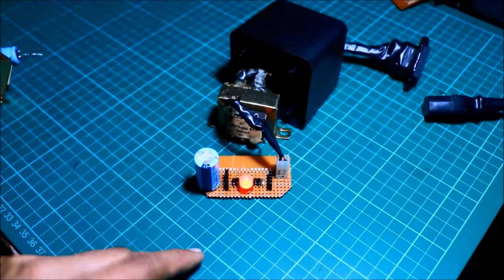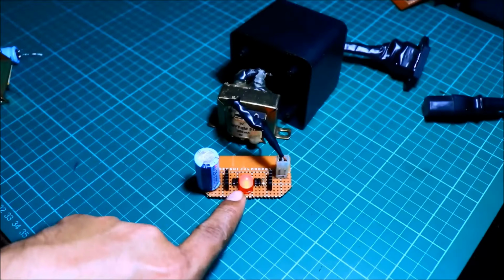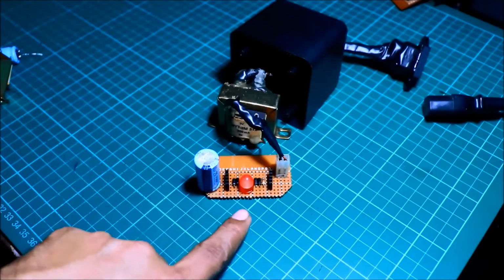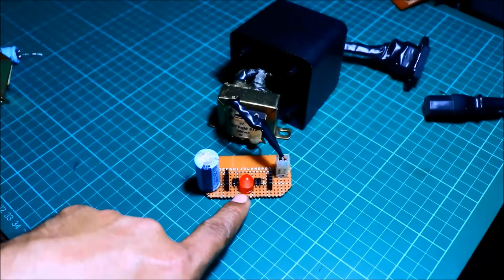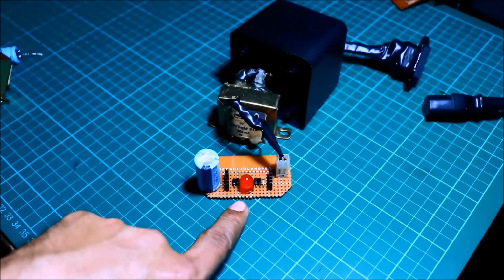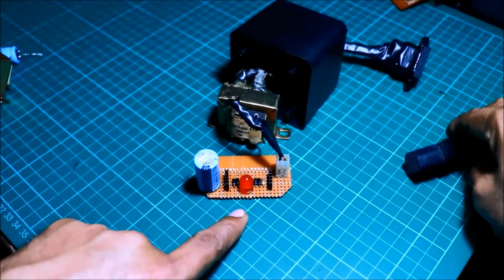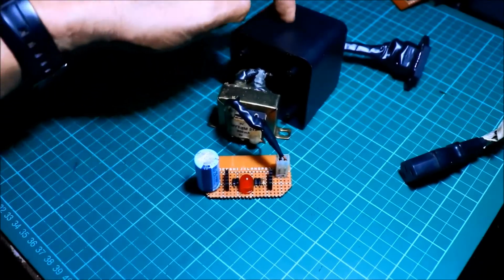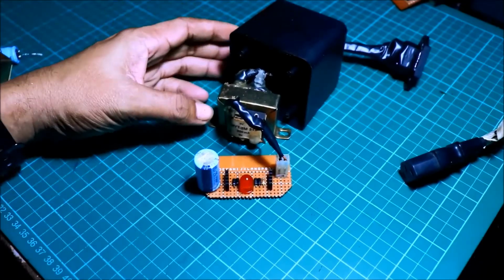Now, as I've said, the one supplying the load is the capacitor, the discharging effect of the capacitor. Then it's fully discharged. I disconnect the 220 volts. Now we're going to place the transformer and close the speaker box.